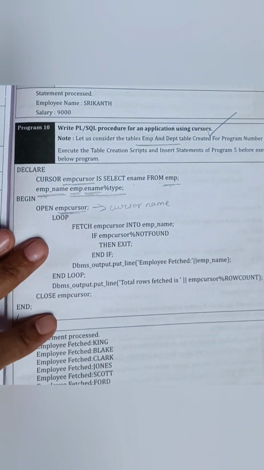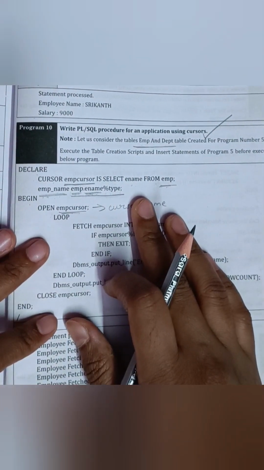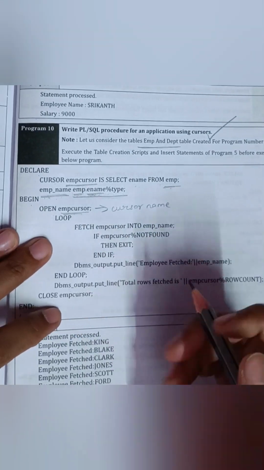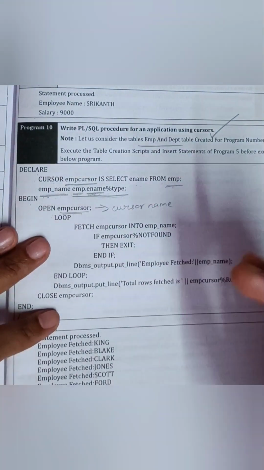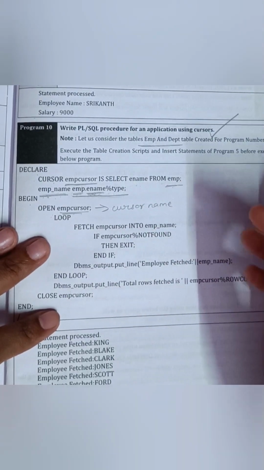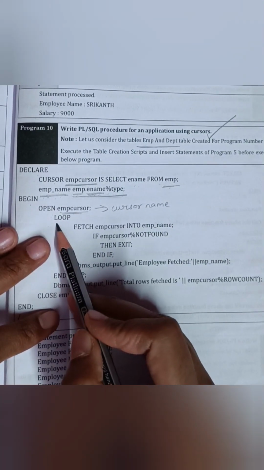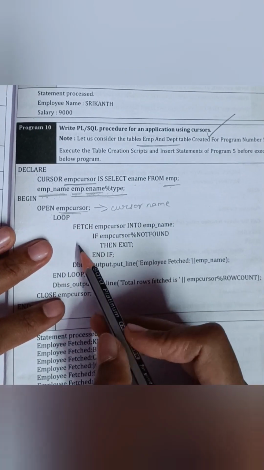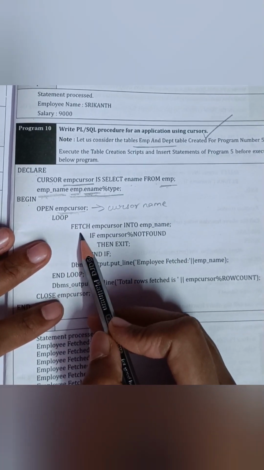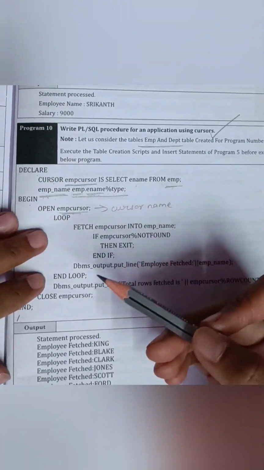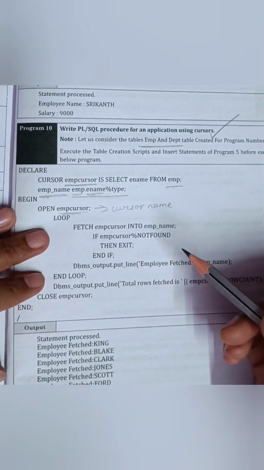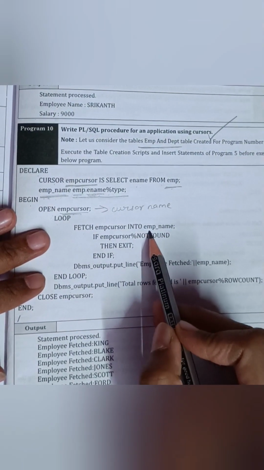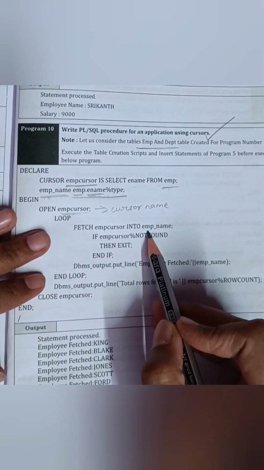So what we are trying to do here is fetch all the employee names from emp. For that we require a loop for fetching every row one by one, at a time. So we are writing a loop here. Inside this loop again we have fetch. What we are trying to do is fetch every row and put it into this particular variable, emp underscore name.